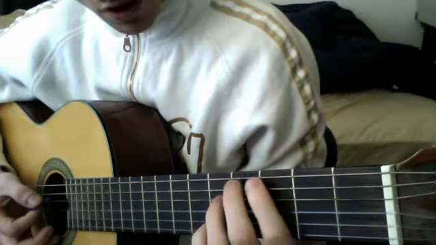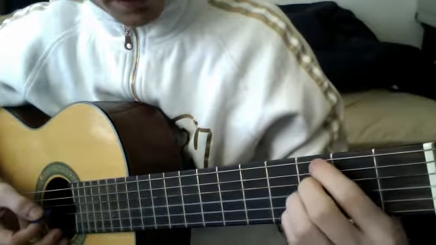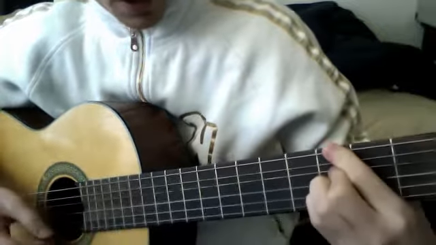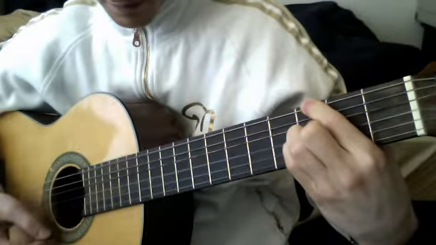And I'm going to keep all of that. Notice how I'm changing the 5th here, the root. I'm going to make that the 4th. And I'm going to double bar, and I'm going to partial bar this with my first finger, and I'm going to play the open E string right here. So now this is your 11th chord.